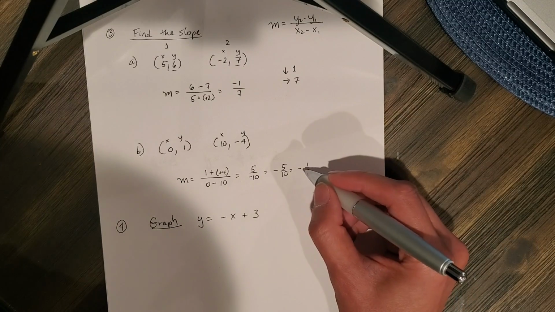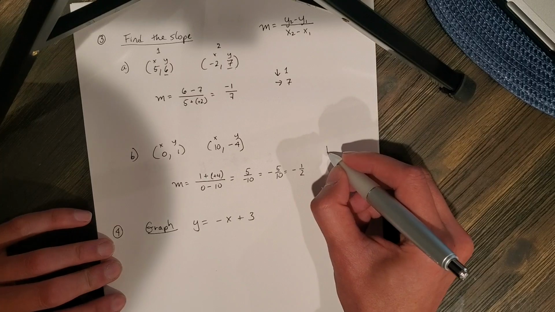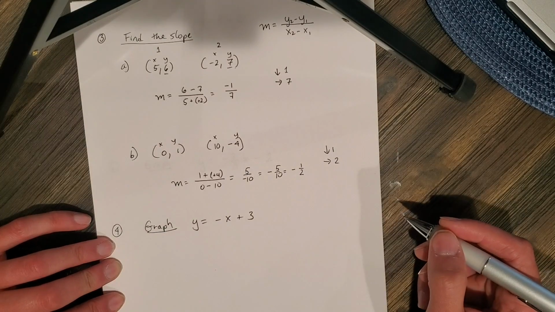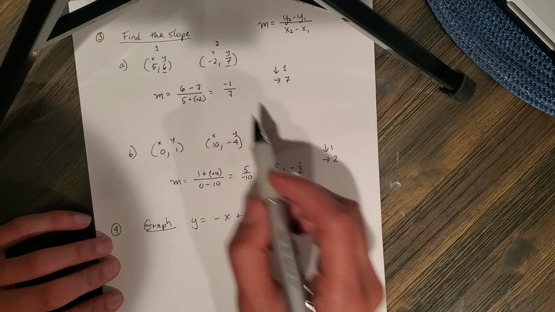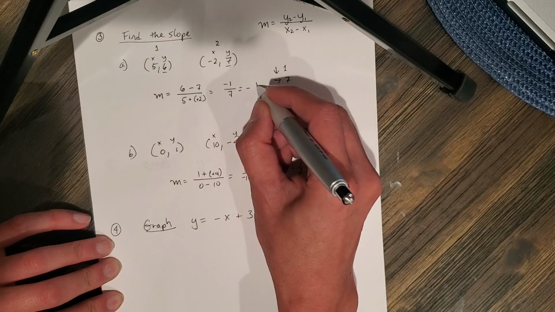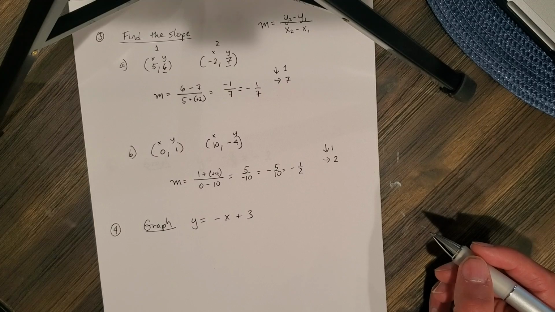Whenever the slope is negative, that means you go down. So we're going to go down 1 and to the right 2. Over here, the negative was on top, but it could just as well be written as negative 1/7, and it means the same thing.